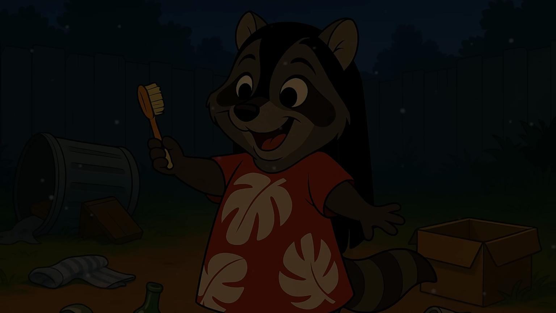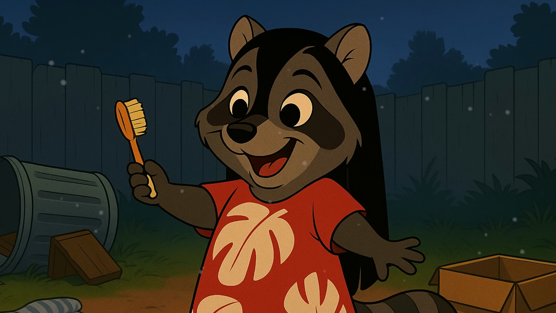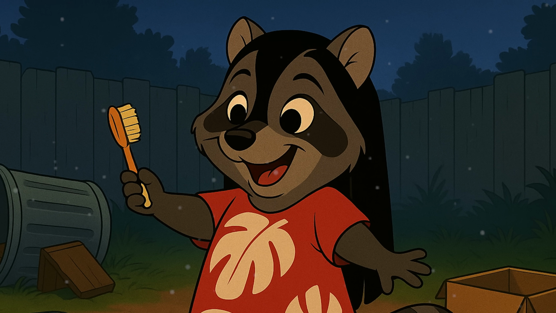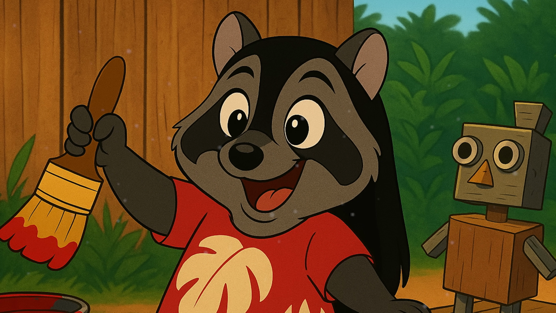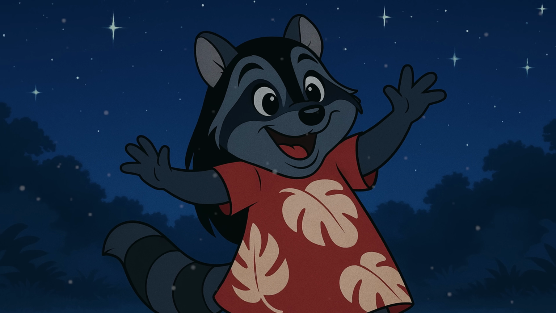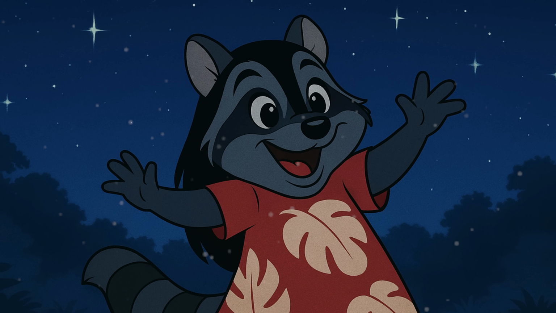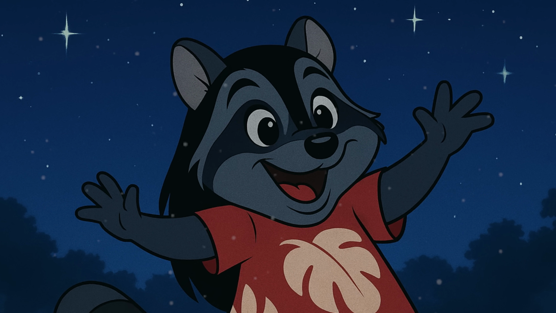Okay, Craig, tell us a little bit about why you chose a raccoon for Lilo. With Lilo as a raccoon, she'd sneak through backyards collecting treasures and building stories from scraps. Restless and wide-eyed, she'd turn junk into wonder and chaos into art. Always underestimated, Raccoon Lilo would stay up late under the stars, dreaming big and dancing in the dark.